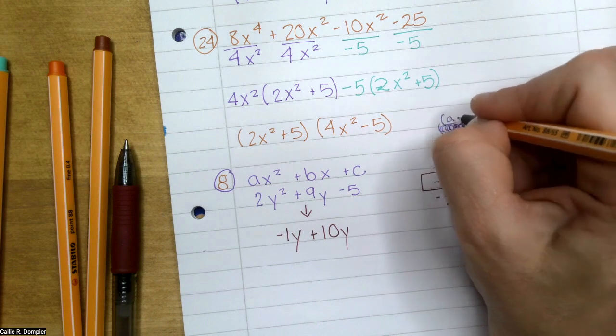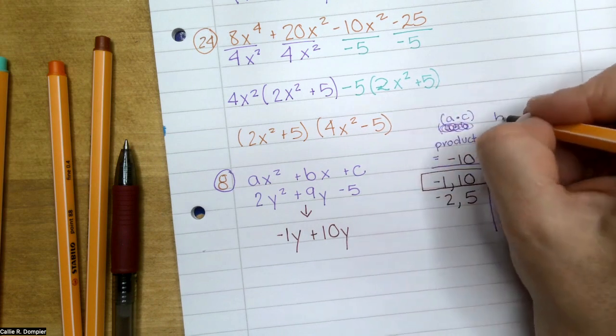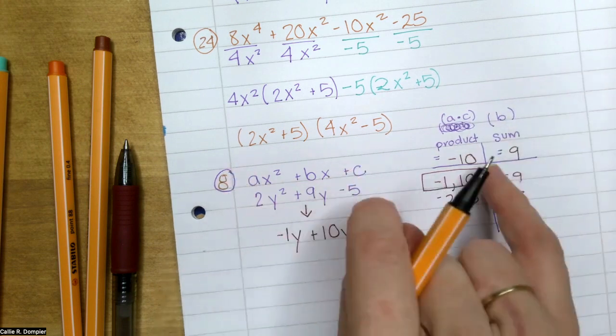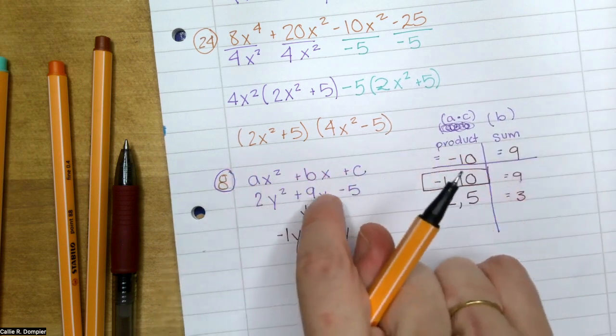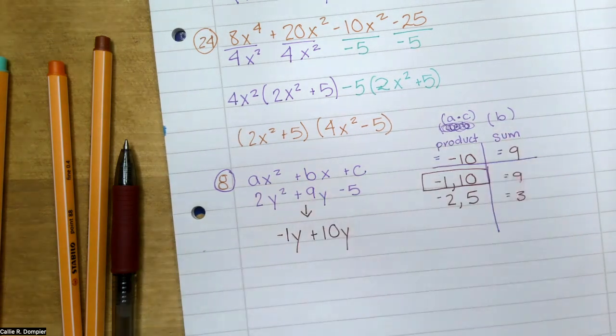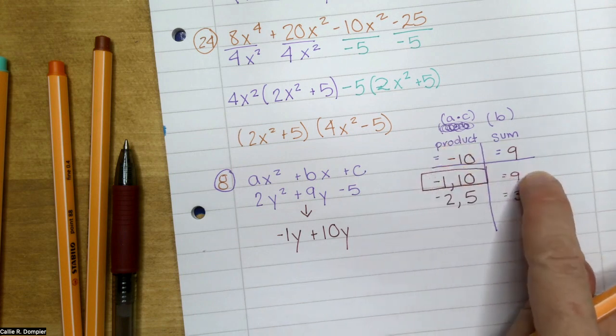A times C for the product. The sum is just B. 2 times -5 is -10. 9 is the sum. We listed all the factors of -10 and figured out which one added to 9. Good.